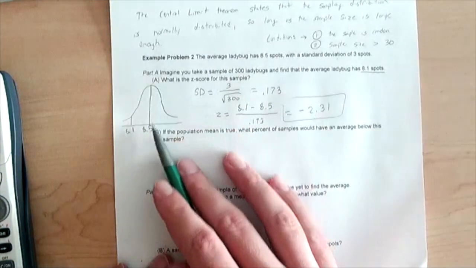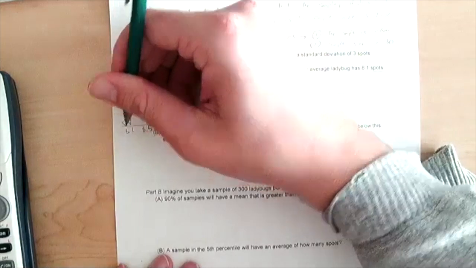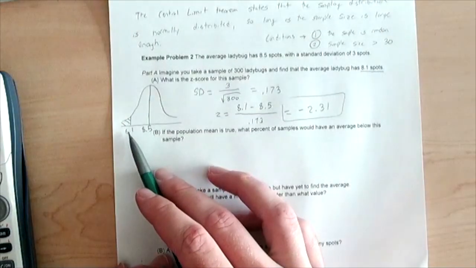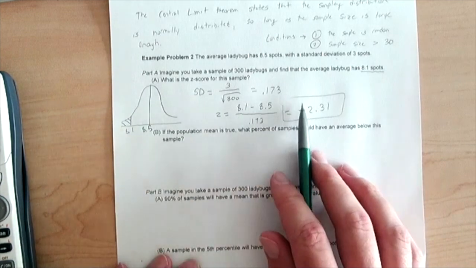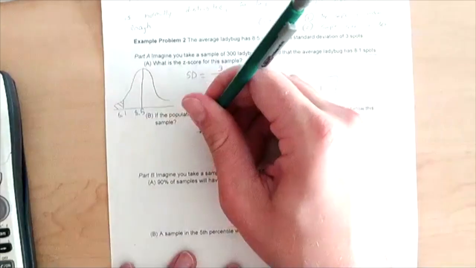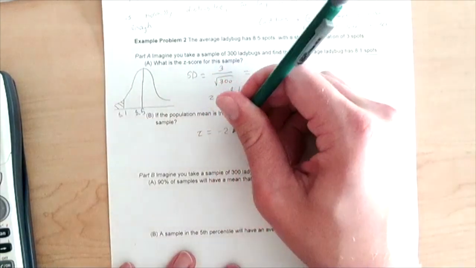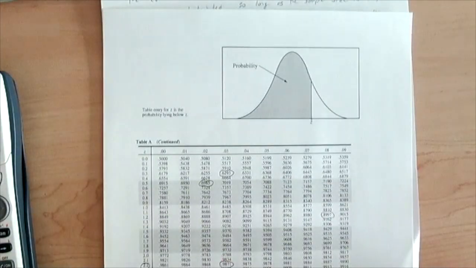We're assuming this has to be the center. But if that's the center, we want to know how likely is this outcome or something even more extreme. Okay, so we already have the z-score, and all I have to do is plug z into the table, and it's going to tell me the percent below.